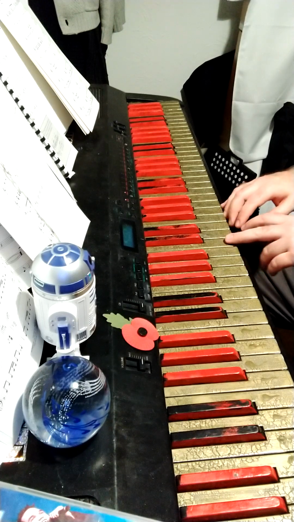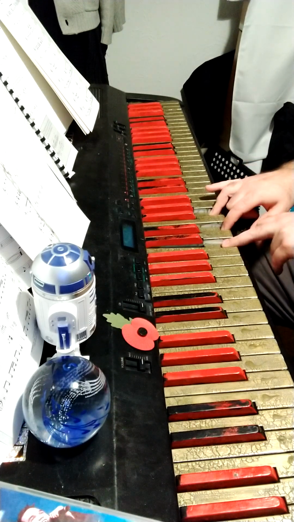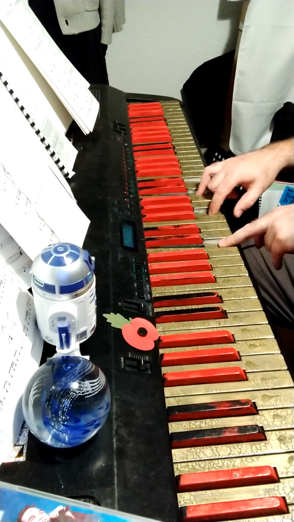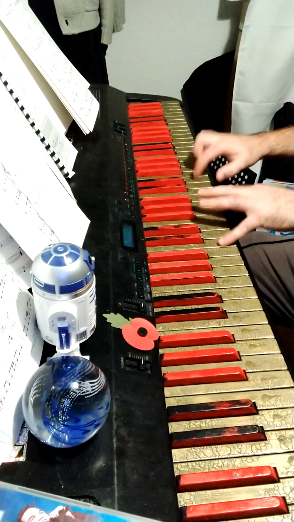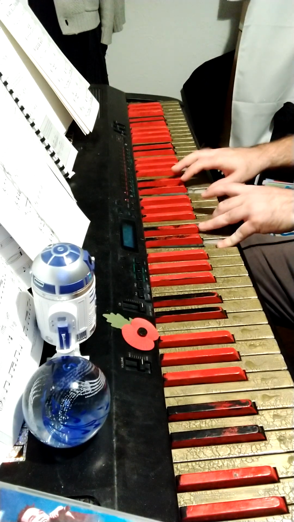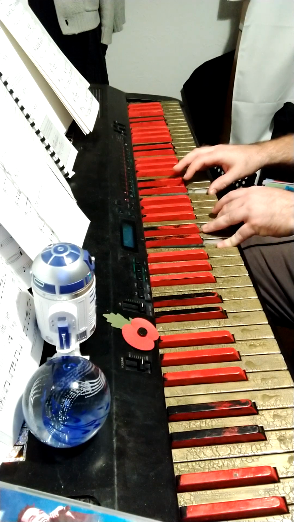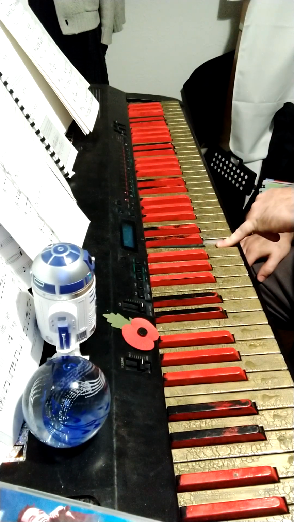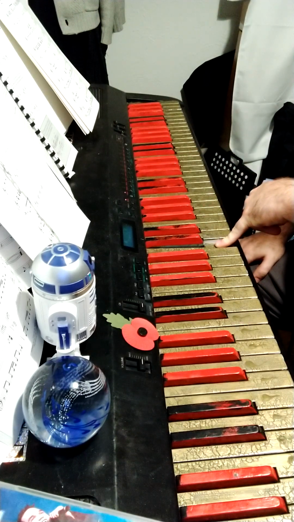Root is the C here with the C at the bottom. And the first inversion chord is if the third degree of the chord is on the bottom. The chord is said to be in the first inversion.